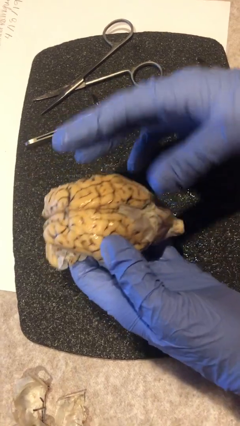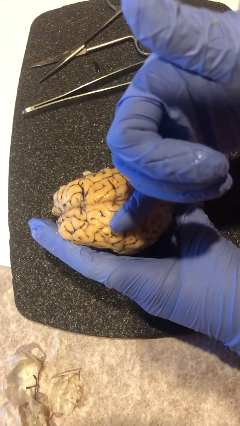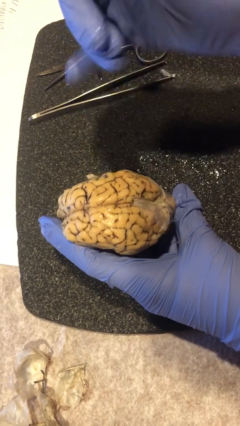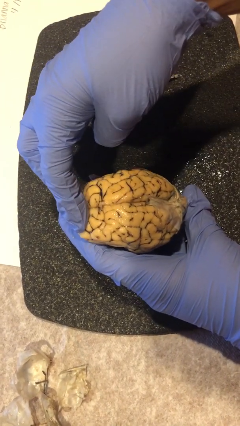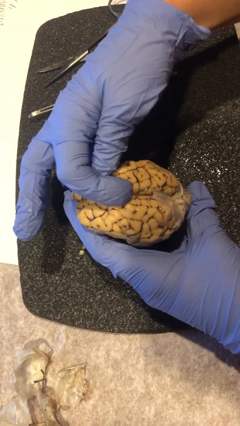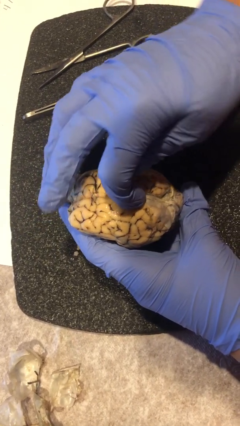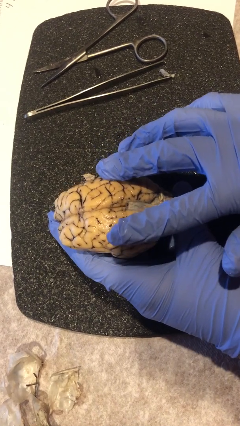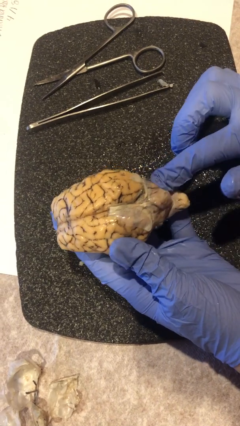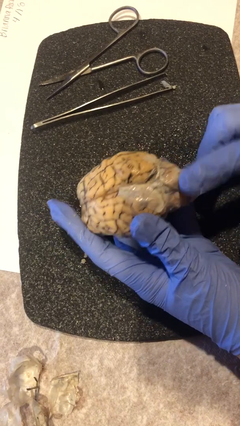Okay, then we're going to come up to the top of the brain. These grooves, these black lines from the chemicals, are called the sulcus. And then that top part of the brain is the frontal lobe. And this line that goes right down the middle of the brain is called the longitudinal fissure. And then the two on the side, once again, are the parietal lobes. The back of the brain here is the occipital lobe. And then again right here is the cerebellum.